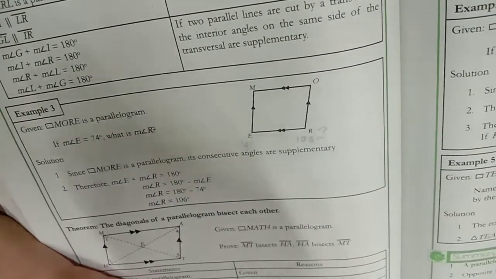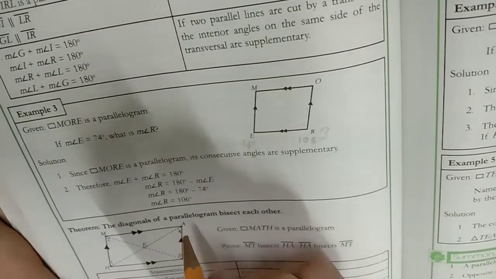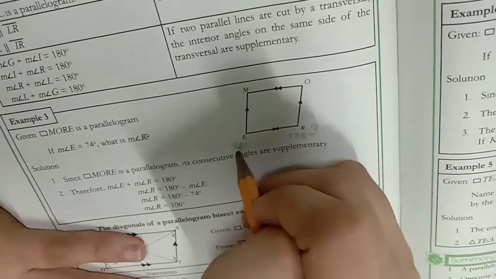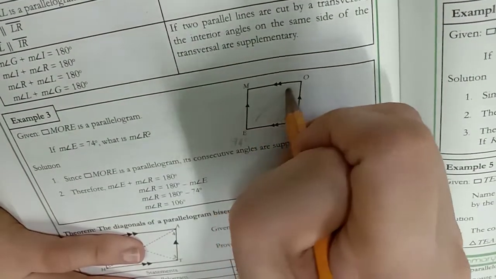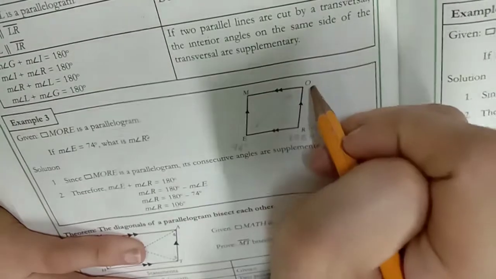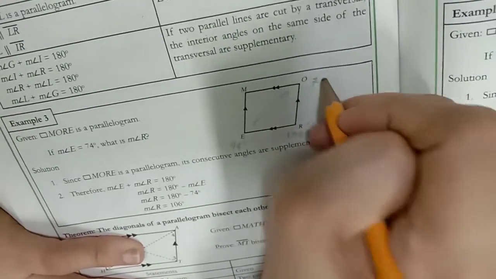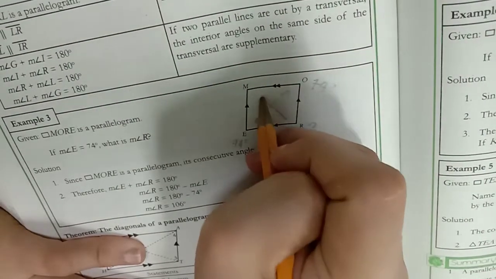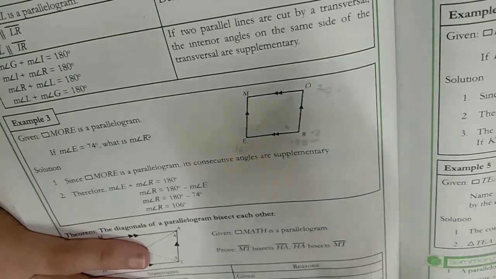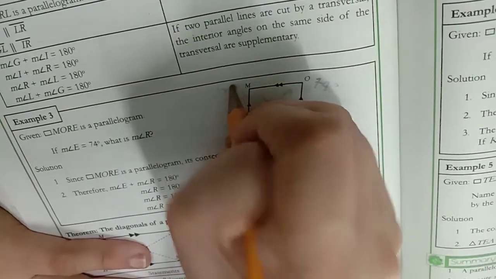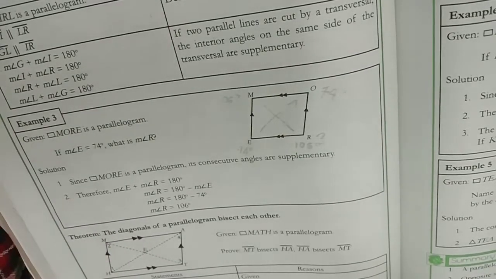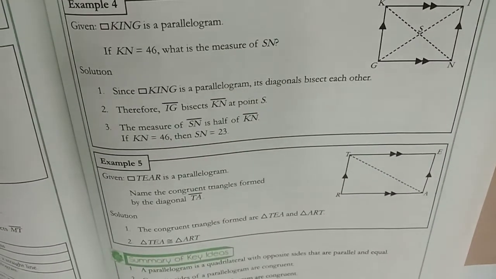So, apply lang natin yung theorem natin kanina that opposite angles are congruent. So, kung 74 to, yung katapat ni angle E, which is si angle O, is also 74 degree. As well as si angle R, katapat niya po ay si angle M. So, angle M will be 106 degree also. Okay? So, yun lang naman po ang ating theorem all about.